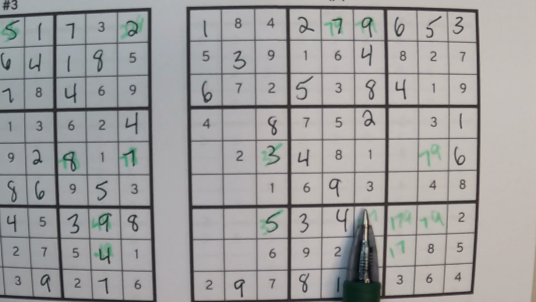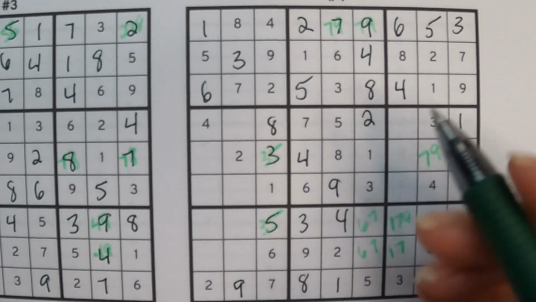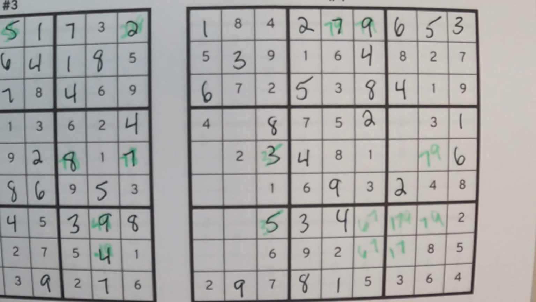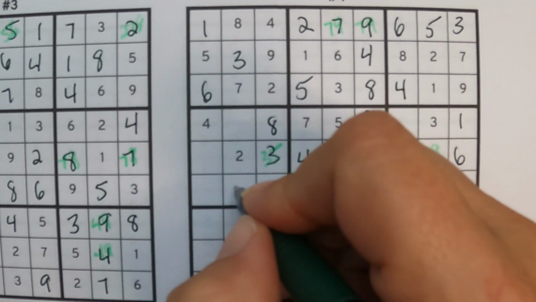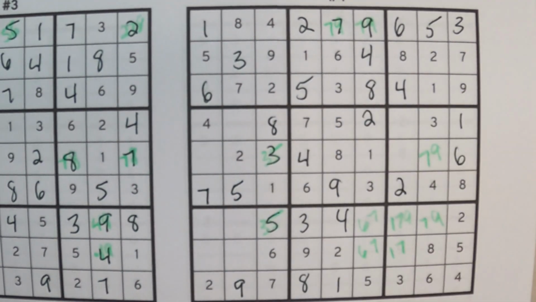For this row, we're missing 2, 5, and 7. We've got a 2 covering these two boxes, so our 2 must be here. 7 here makes this our 5, 7.